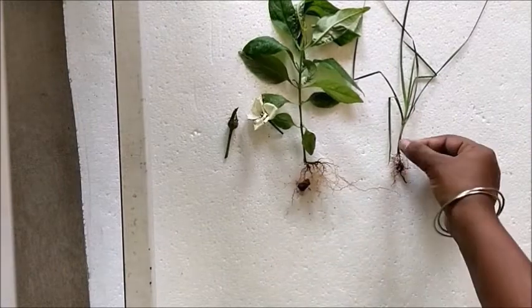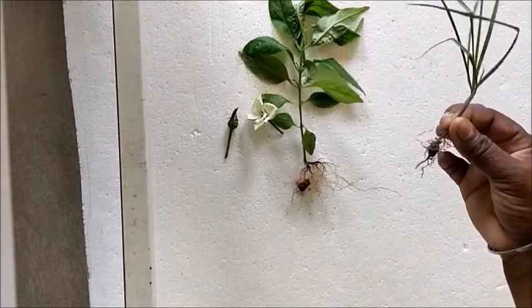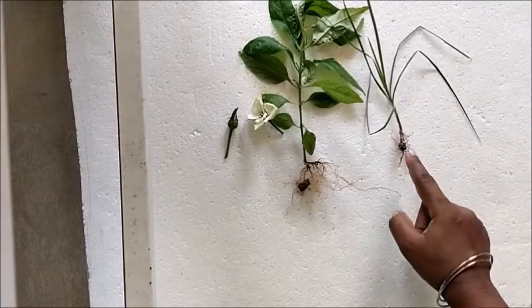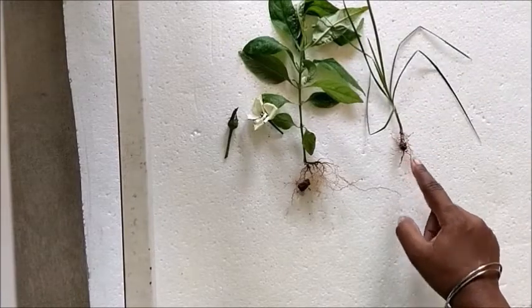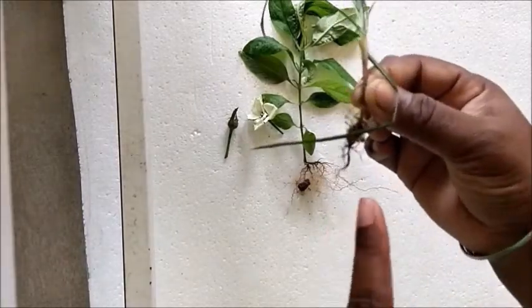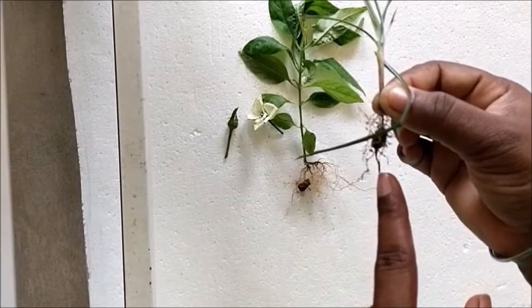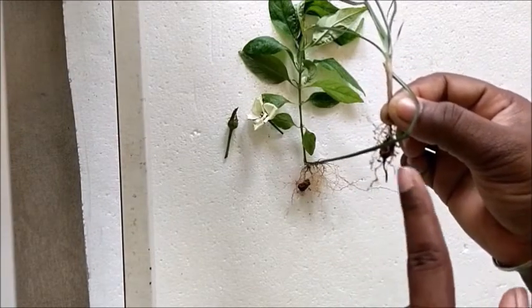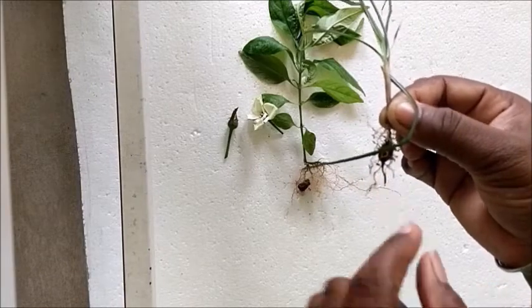And the fibrous system, see, it won't grow very long. It has only one thick steady root, and the other roots are very thin. So this is the fibrous root system.